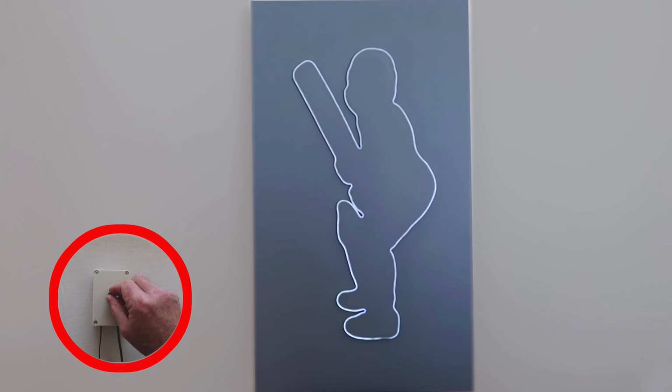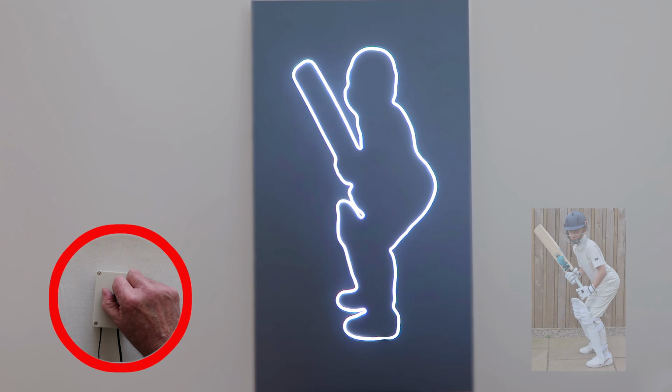Here's the finished light mounted on a baseboard painted the same colour, wired up to the dimmer switch I showed in the previous video.